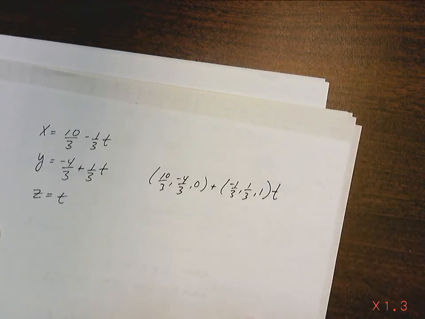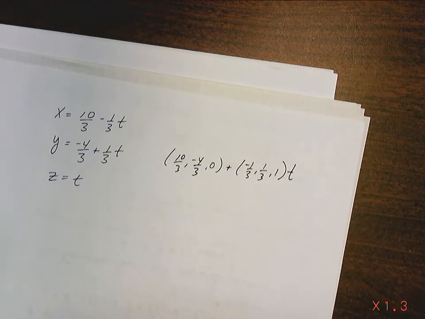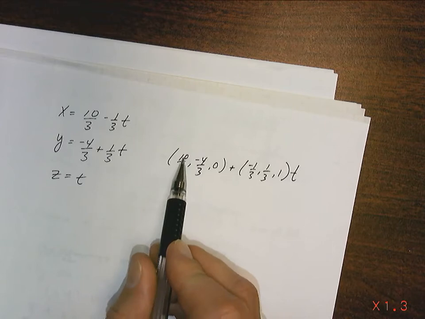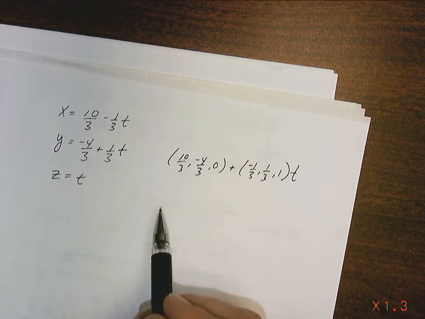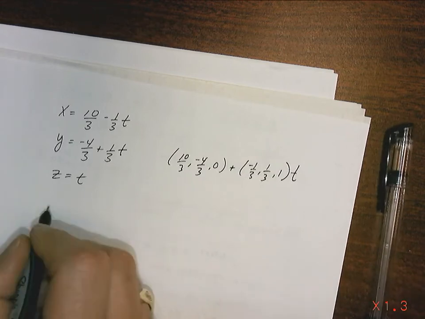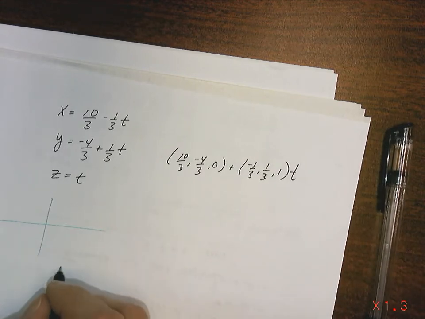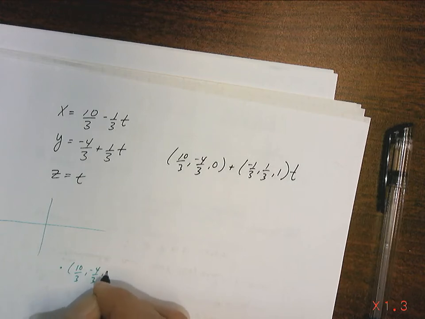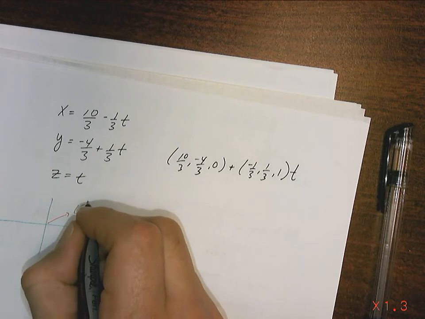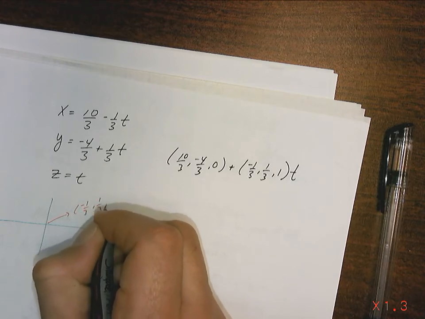Now, let's see if we can make it look any nicer. Notice that this point is 10 over 3, negative 4 over 3, 0. I have this direction vector, negative 1/3, 1/3, 1.